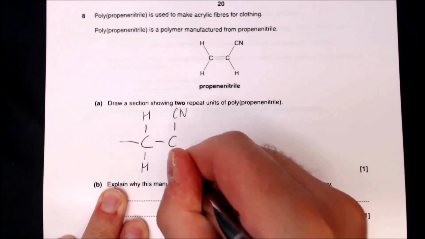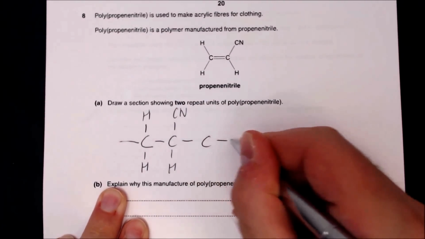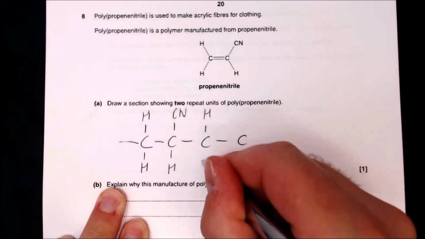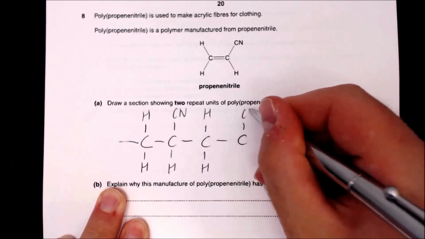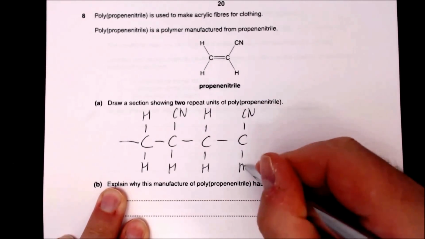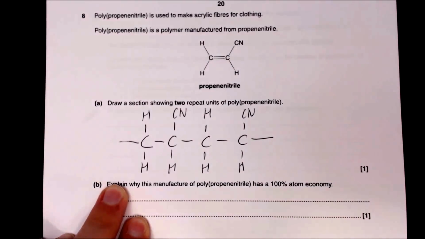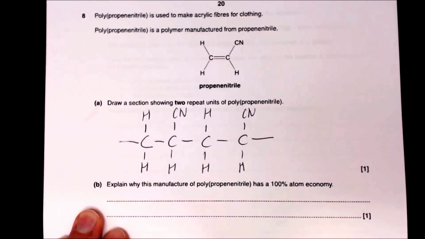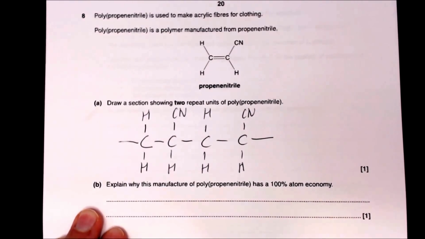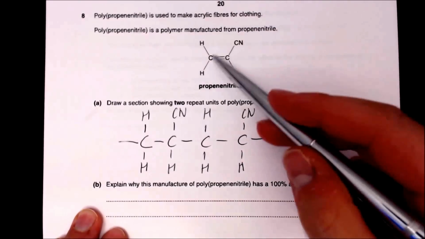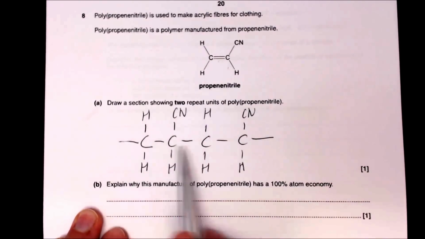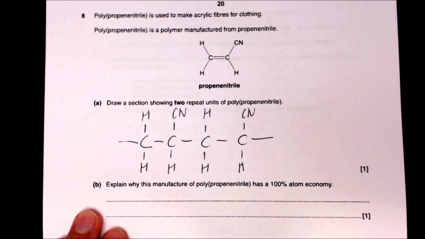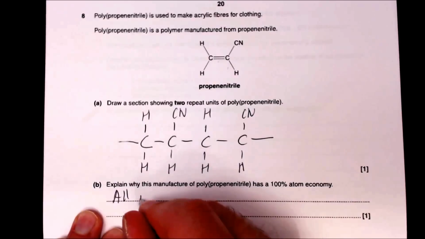There's your CN at the top there and your hydrogen. And we have to draw 2 of these. So we'll just repeat the same again. Hydrogen and trailing bond. There you go. There's your first mark. Okay, and then it says explain why this manufacture of polypropene nitrile has a 100% atom economy. So one of the key things is that this is actually an addition reaction because we're opening up the double bond and adding it to form a longer molecule. But you could also say that all the reactants are used to make the product. So that's what we're going to put.